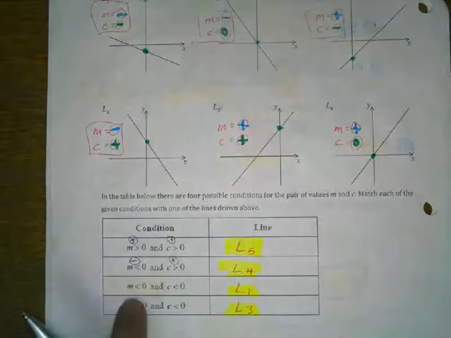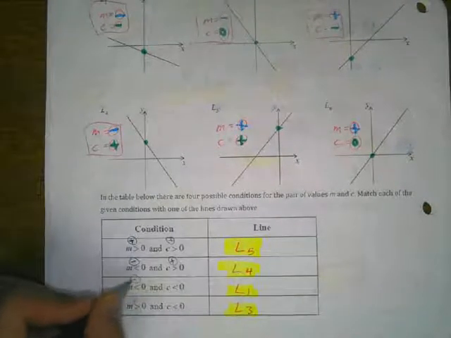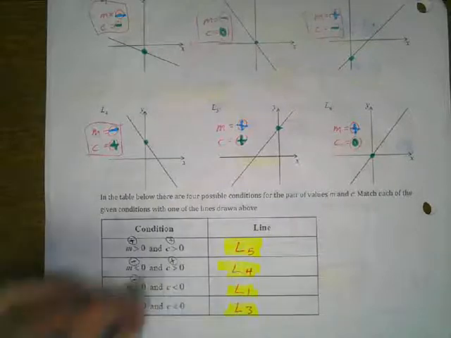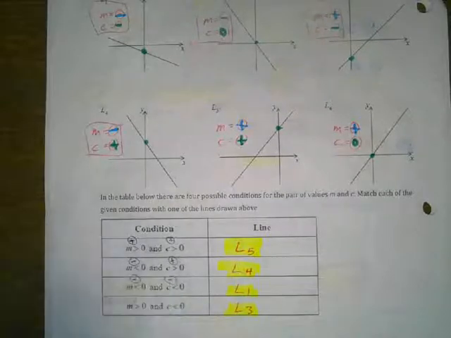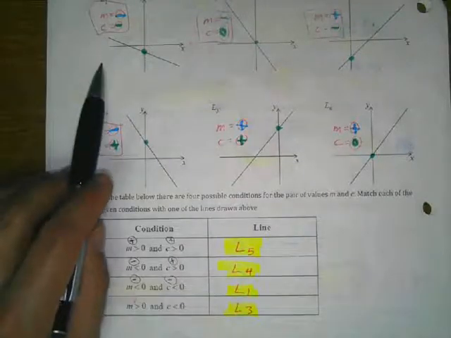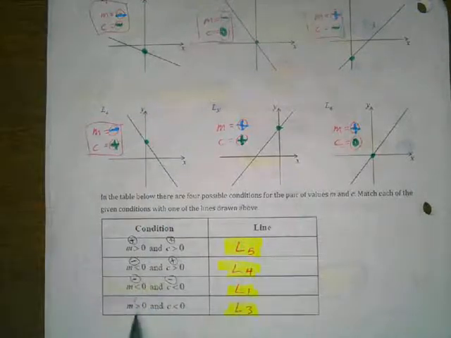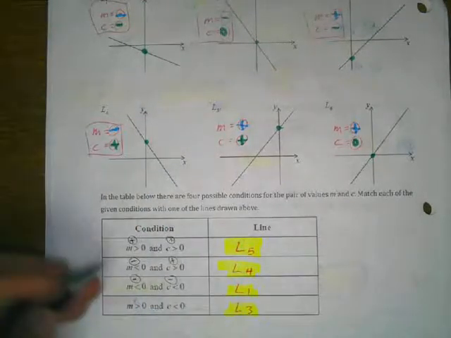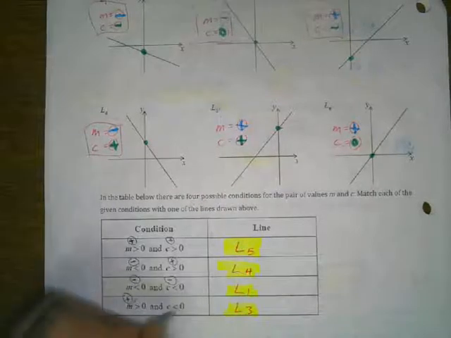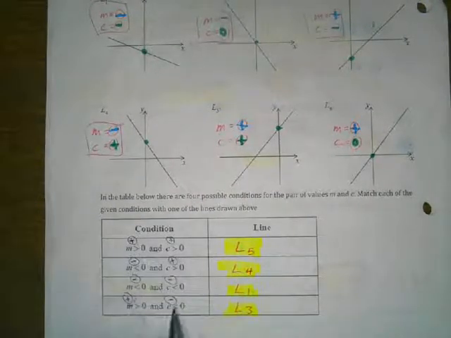Okay, when is m less than 0? That's negative. And when is c less than 0? That's also negative. So when are they both negative? I look up here, and L1, they are both a negative slope and a negative y-intercept. Okay, when is m greater than 0? It's positive. When is c less than 0? That's negative. So positive slope, negative y-intercept. And here we have positive slope, negative y-intercept. Line 3.